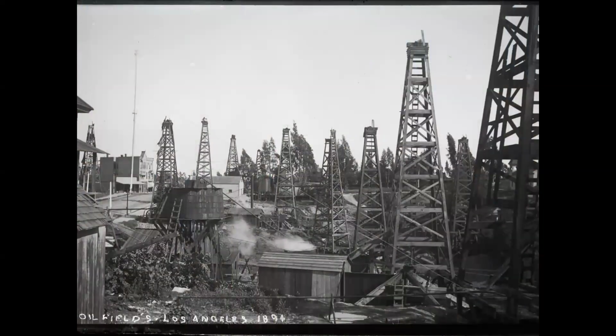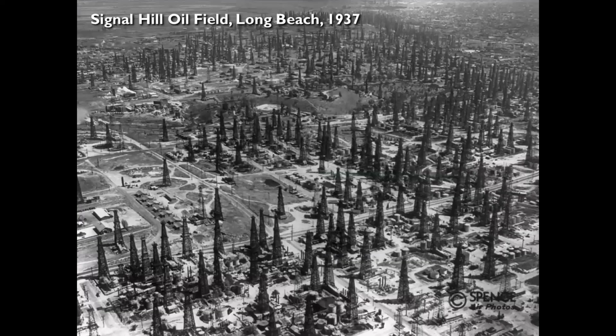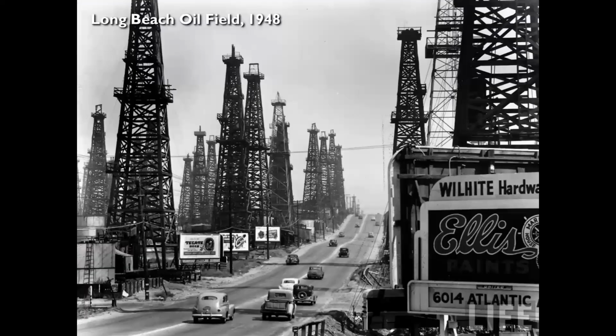If you go back far enough, Los Angeles and other parts of Southern California had extensive oil deposits. This is a shot from 1894 in Los Angeles. This is the Long Beach area back in 1937. Yes, those are all oil derricks, and it shows the extent of oil deposits in this area. This is Long Beach in 1948. I like the fact that they were even selling Tecate beer back then. In fact, it makes me want to have one, but I'm going to wait until after the lecture.